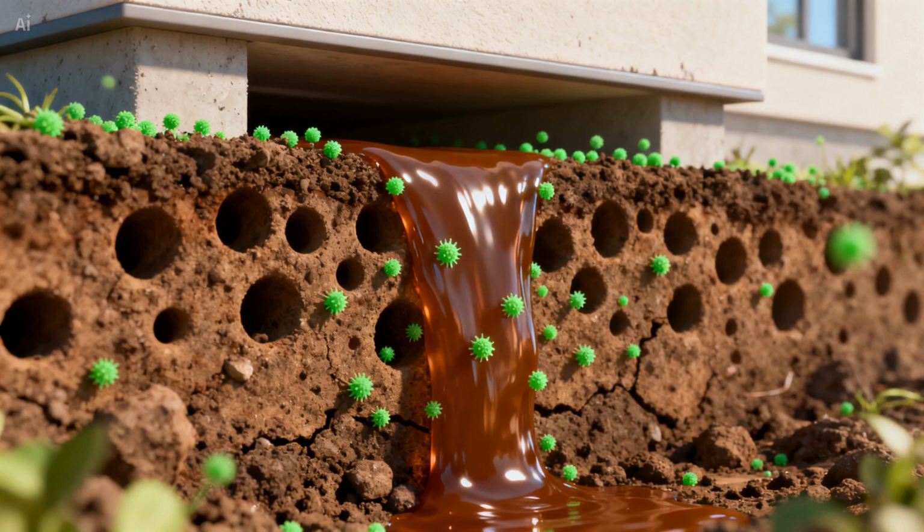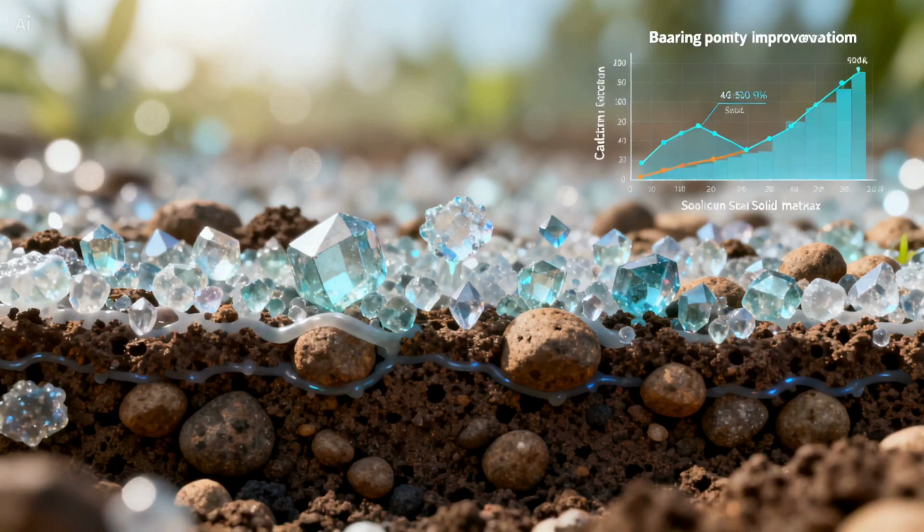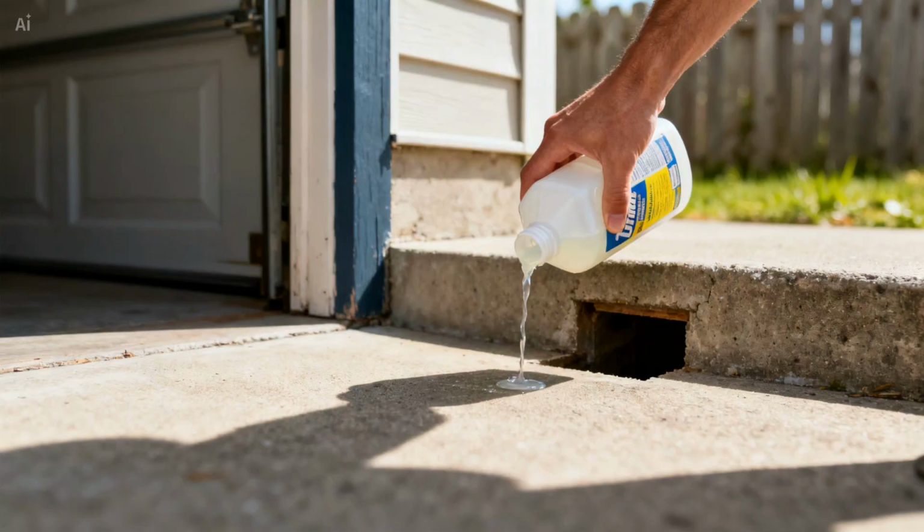The bacteria colonize the void. The calcium carbonate crystals begin forming between the grains. Over 10 to 14 days, the loose, eroded soil under your footing becomes a solid, load-bearing mineral matrix. A civil engineering research team published results in 2018 showing measurable improvement in bearing capacity of treated soil columns using this exact approach. The treated zones showed significantly reduced settlement under load compared to untreated controls.